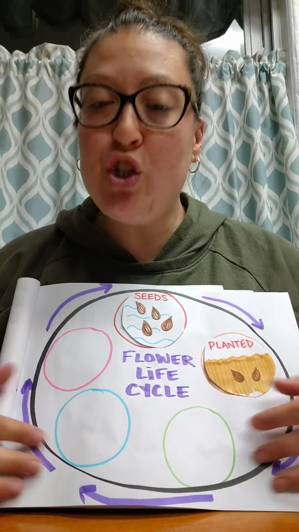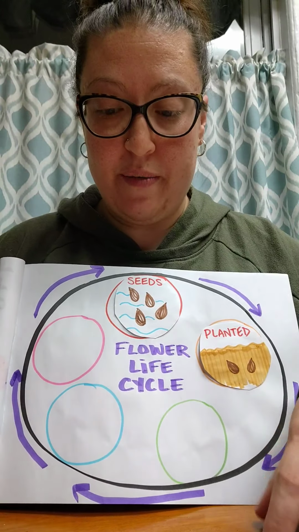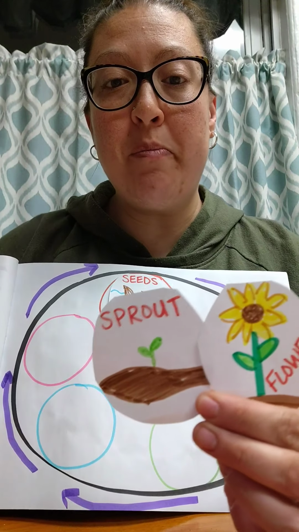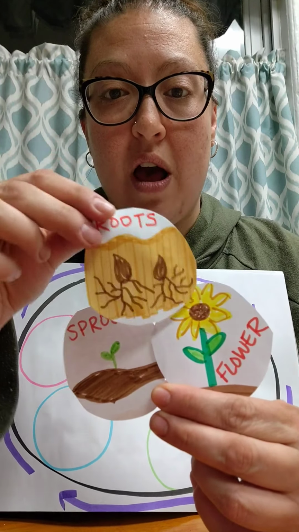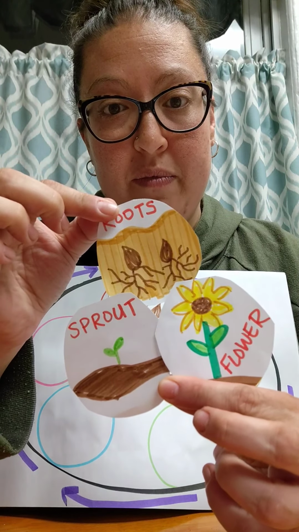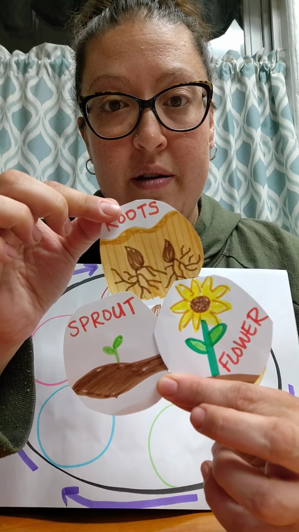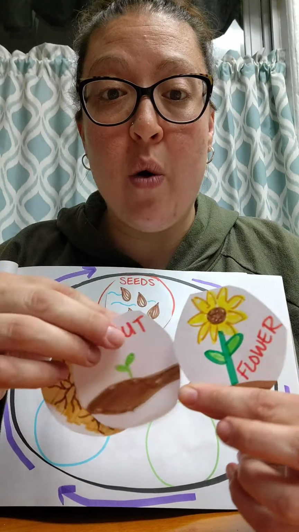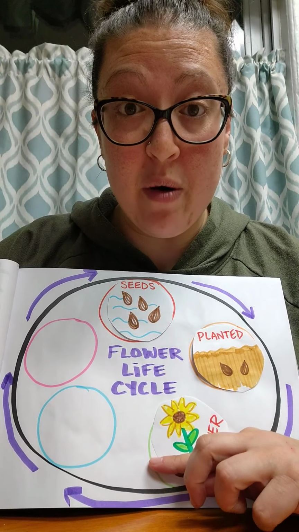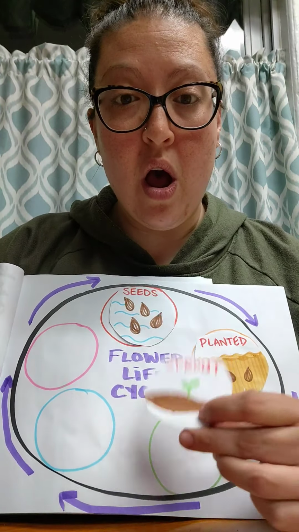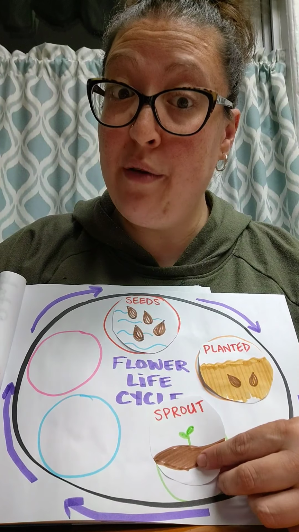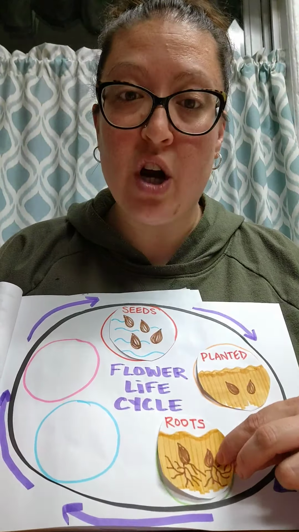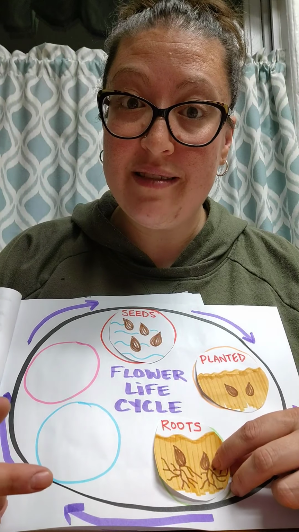I'm going to show you 3 pictures. Which picture is going to come next? We have seeds planted. Are they going to immediately turn into a flower? Are they going to grow a bud right away, a little sprout? Or are they going to start to grow roots?